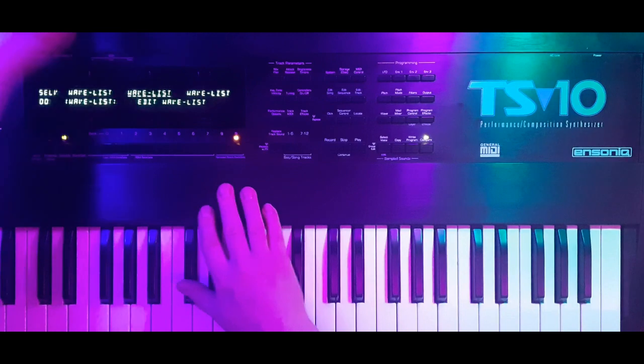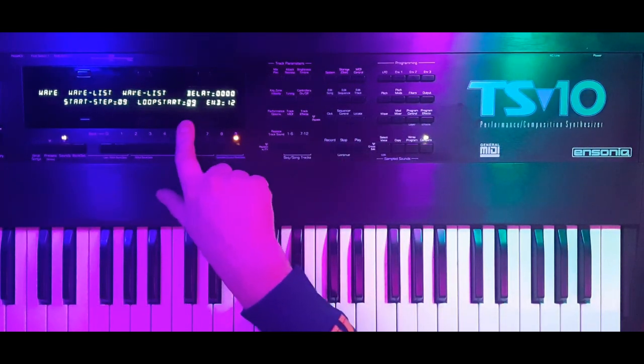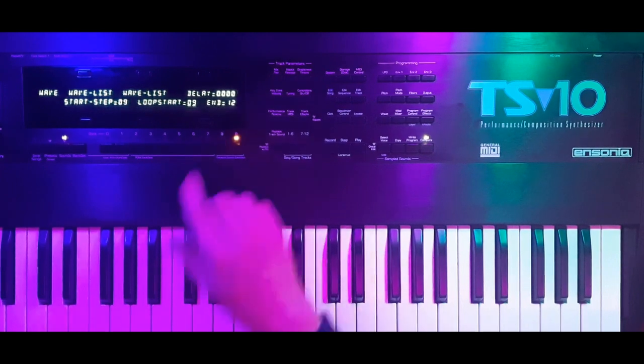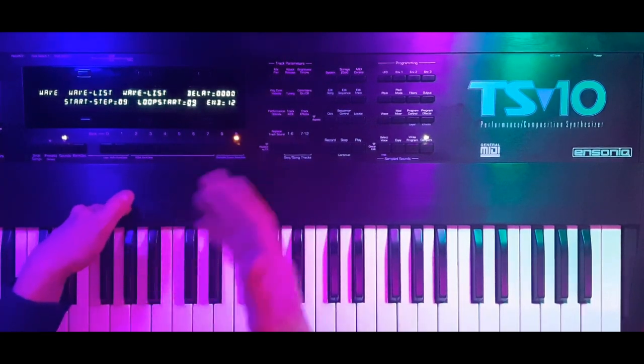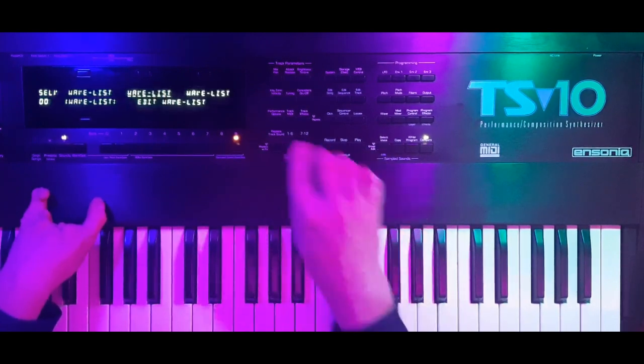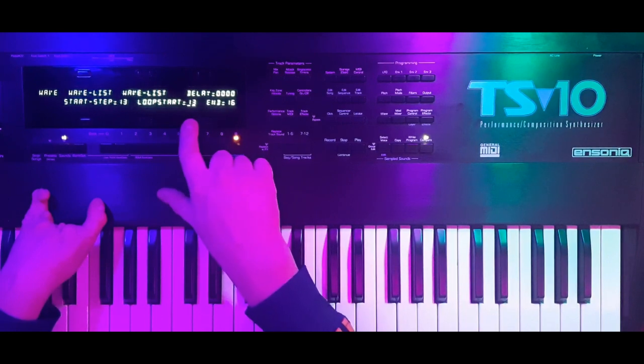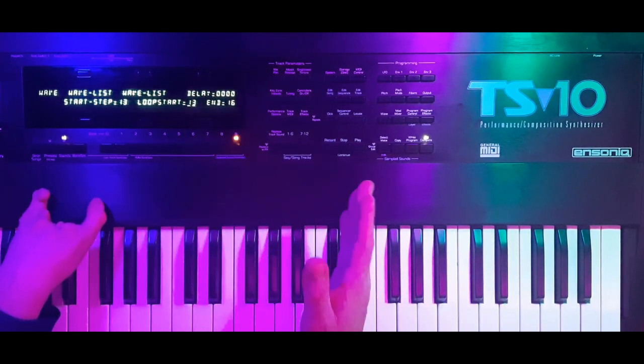The continuing sound in the background is voice 2, which only loops from step 9 through 12, and it gives some sense of rhythm or continuity to the sound, I think. Voice 3 is using step 13 through 16 for the drum loop.